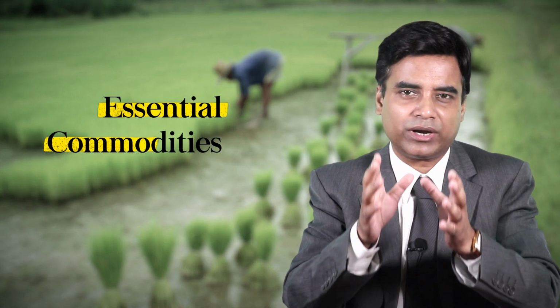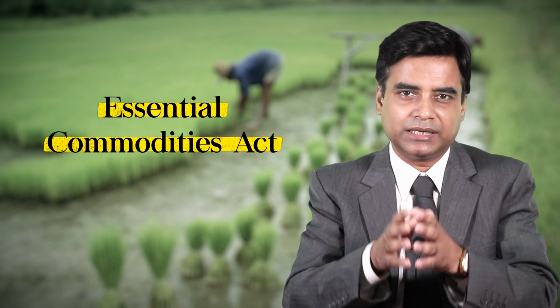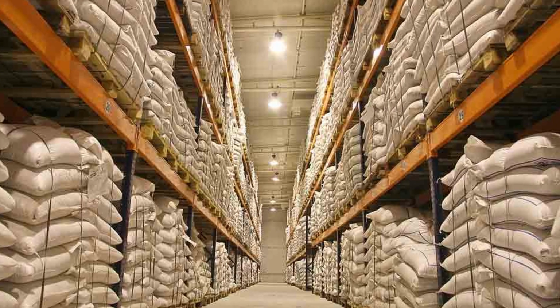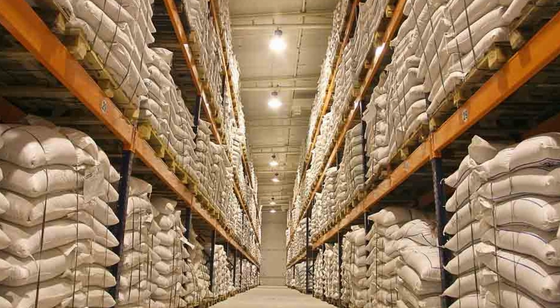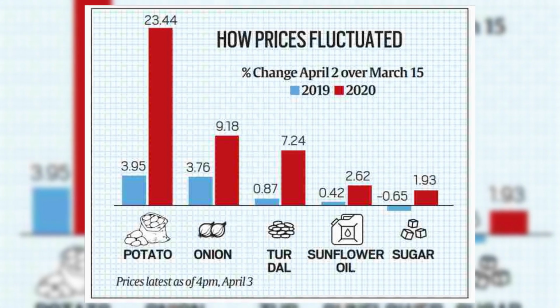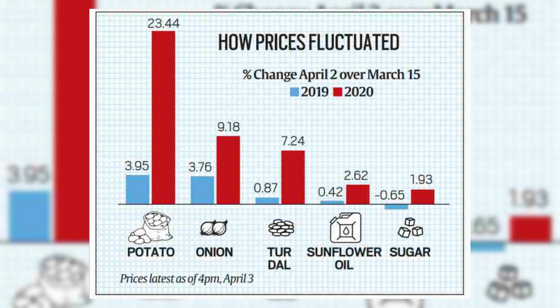In order to attract global investment in the agro sector, government also amended the Essential Commodities Act. Now, what is the Essential Commodities Act? The government implemented this act in 1955 in order to stop hoarding of agricultural produce by any farmer or any middleman. Also, it was a big weapon in the hand of the government to control any sudden price rise in commodities such as rice, wheat, edible oil, etc.